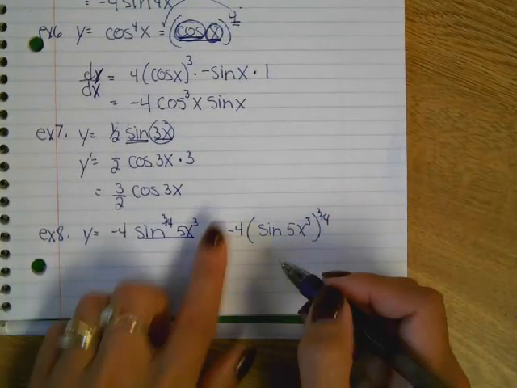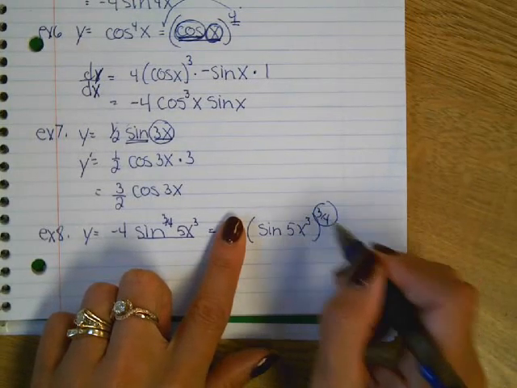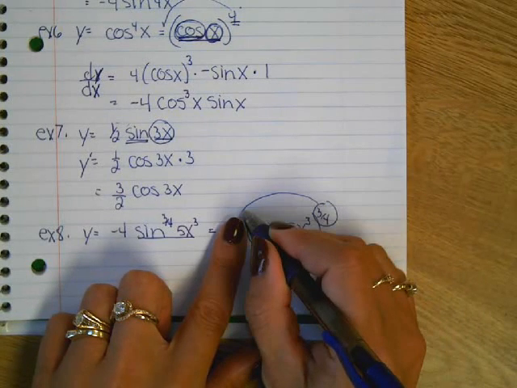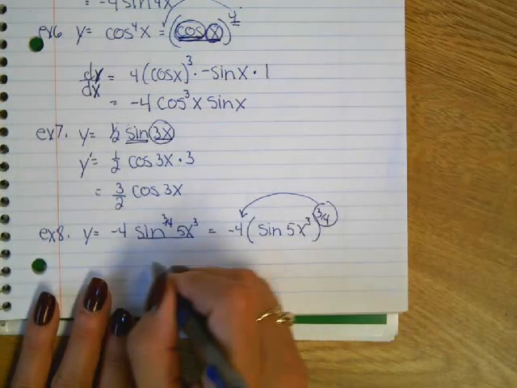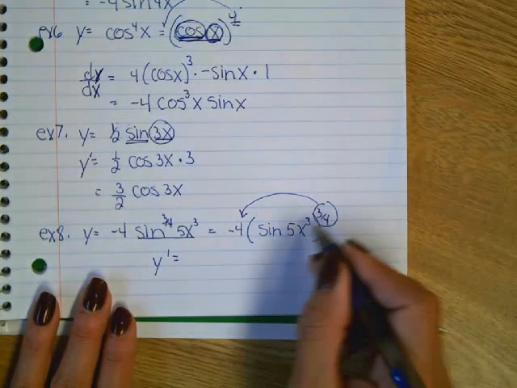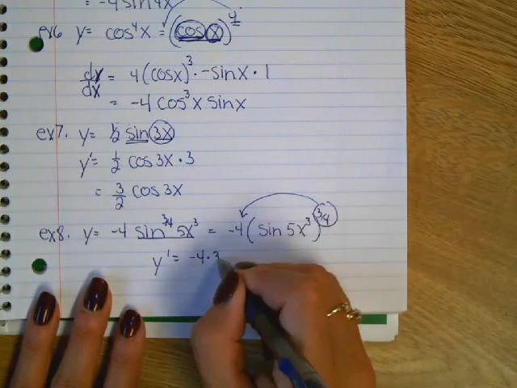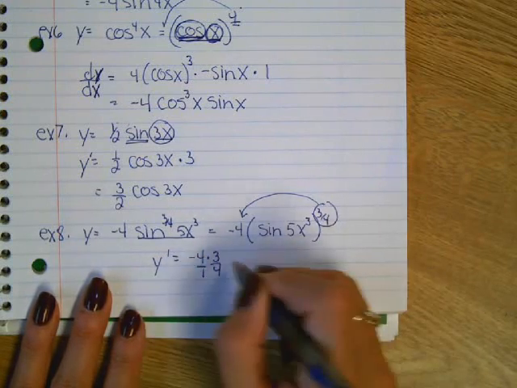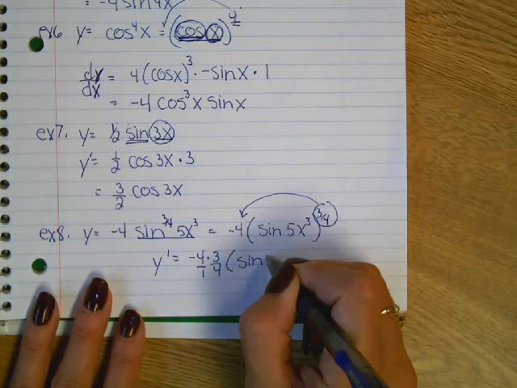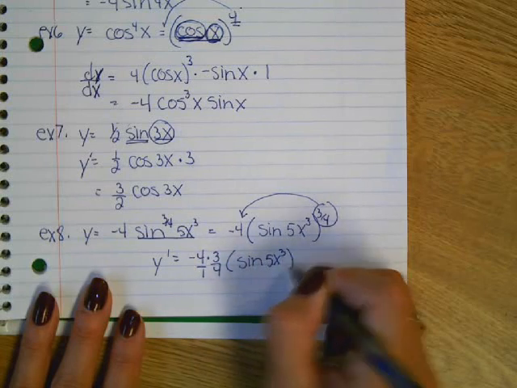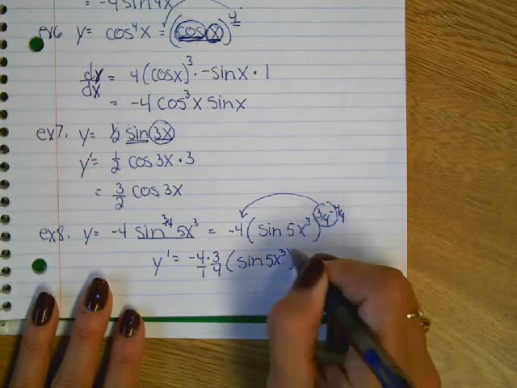Again, this multiplier is just going to carry. So my outside function that I'm starting with, the furthest thing outside, is my power. So that's going to come down and multiply by what's there, and then I'm going to subtract 1. So starting my derivative, -4 stays there, multiply by 3/4. I'll come back and take care of that. This stays the same. Subtracting 1, so I'm subtracting 4/4. It's going to leave me with -1/4.